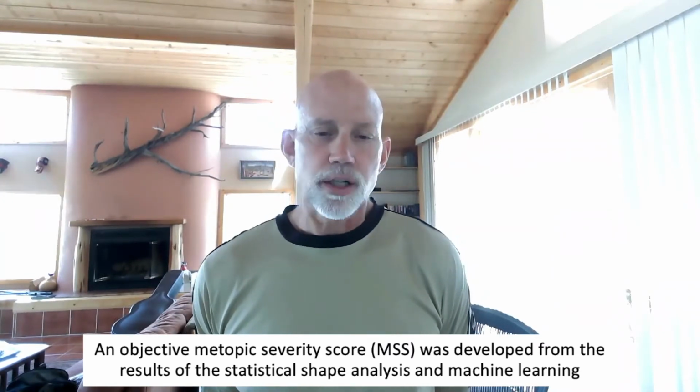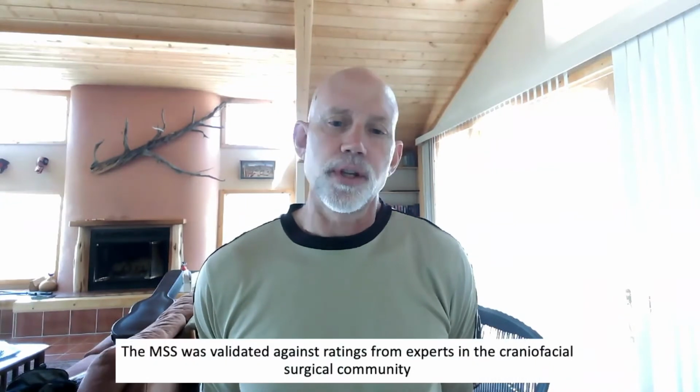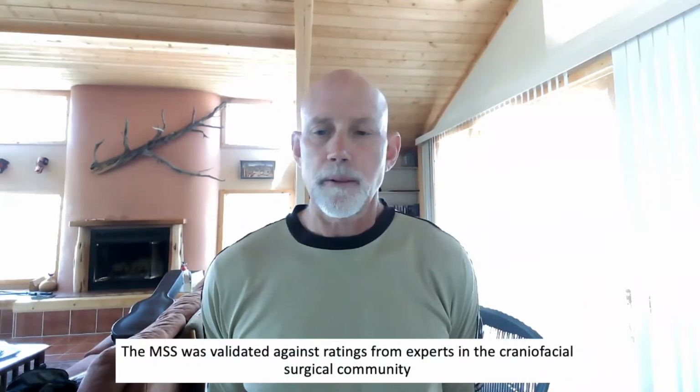Using the results from this statistical analysis and machine learning, we then developed an objective metopic severity score, which was trained to predict the ratings from experts in the craniofacial surgical community. The results of that analysis allow us to process images that clinicians upload into the CranioRate portal and produce quantitative ratings of the severity of metopic craniosynostosis relative to both the normal and patient populations. As our populations of scans grows, we hope to be able to produce progressively richer, more descriptive analyses.